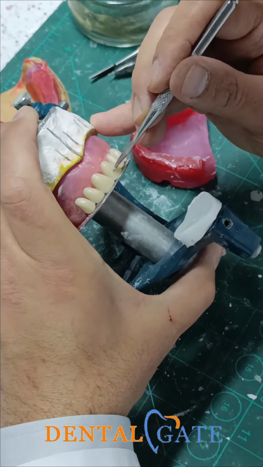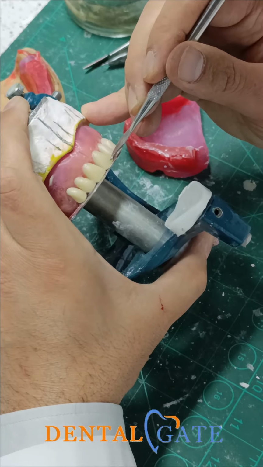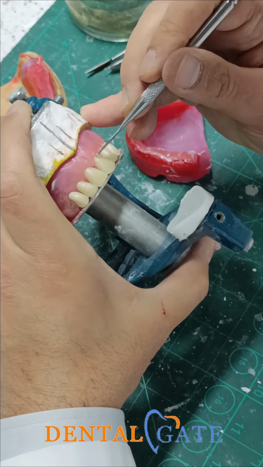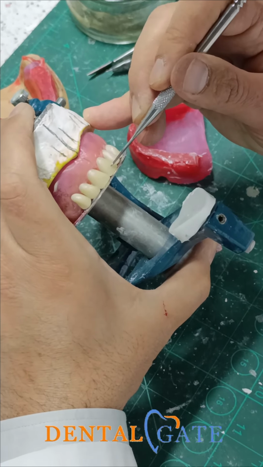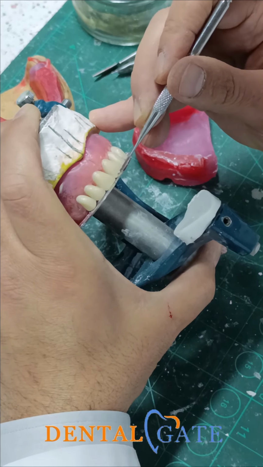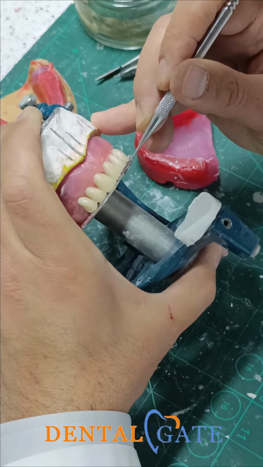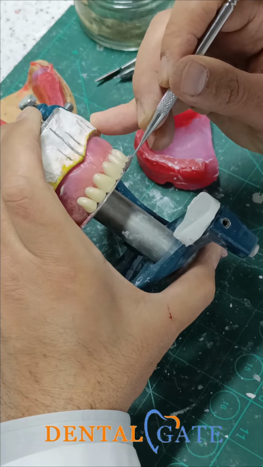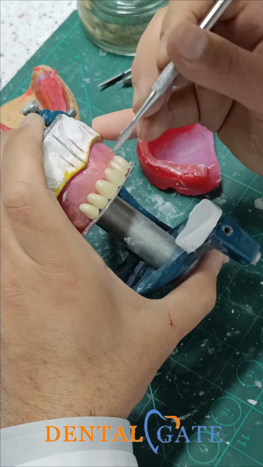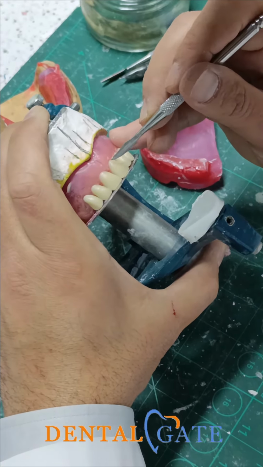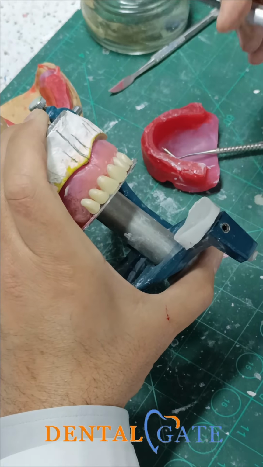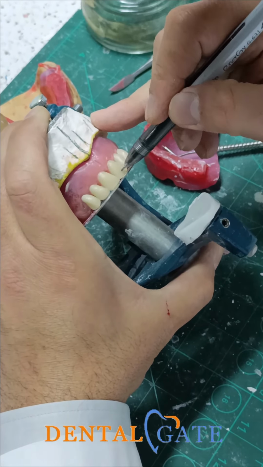The central incisor, the long axis of the central incisor, should be vertical. Okay? So the incisal edge should be ultimately attached to the table. Okay, there is no inclination in the long axis. Okay, regarding the central incisor.